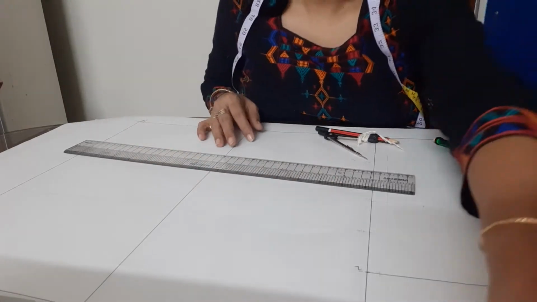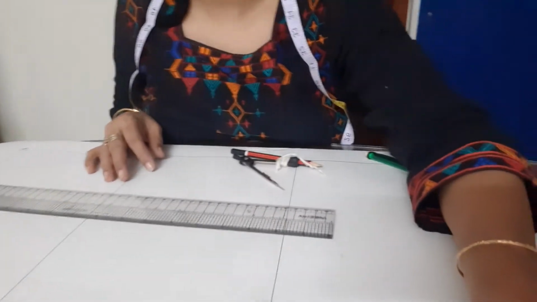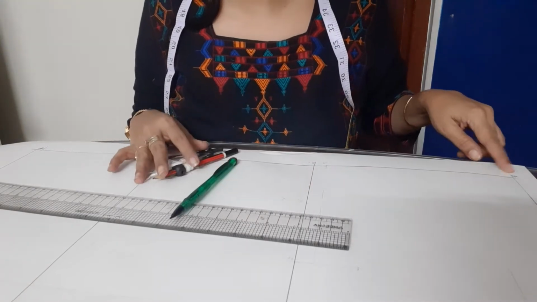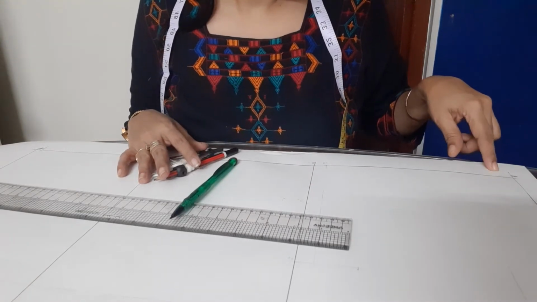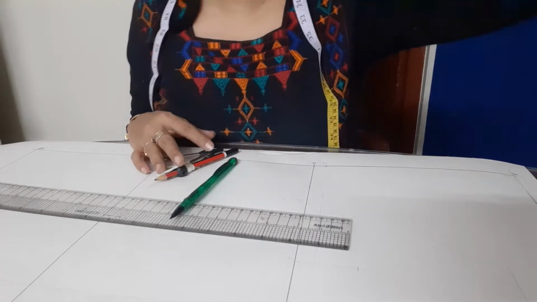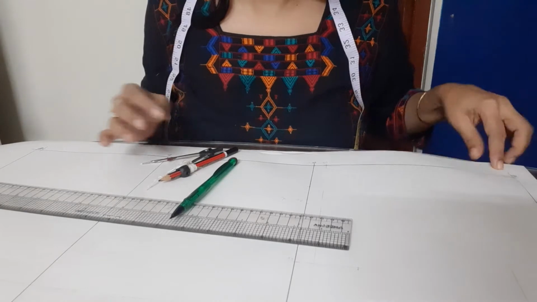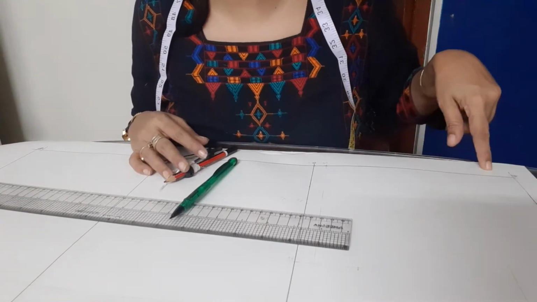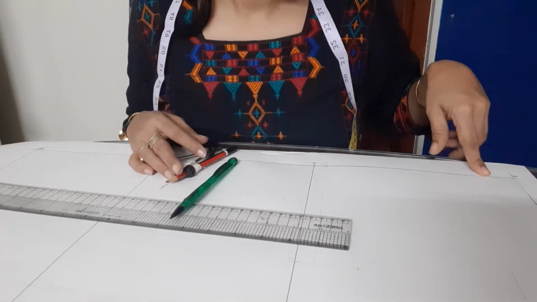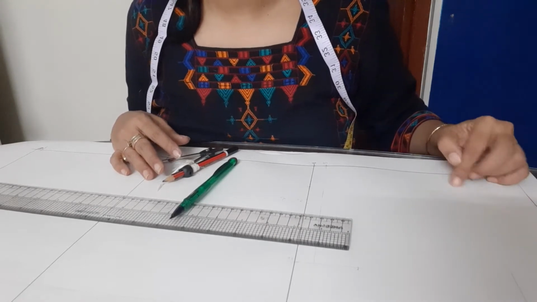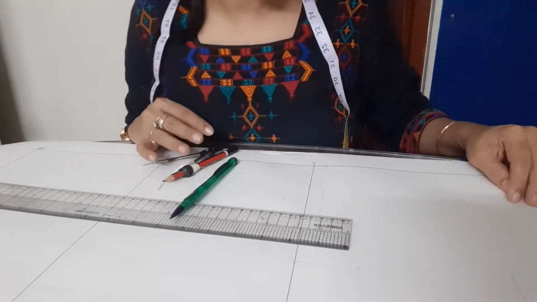Okay, so now we start with the front. I have moved the sheet, so this point is 0. 0 is on that side. This point 4, which was on the opposite side, I've moved it around, so point 4 is over here. Okay, so the first thing we draw is the neck for the front.